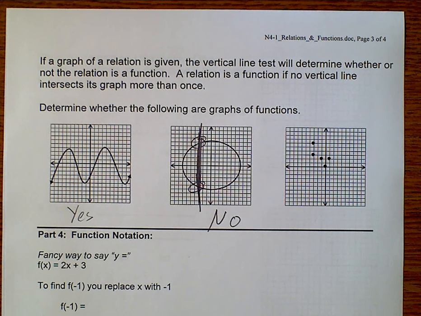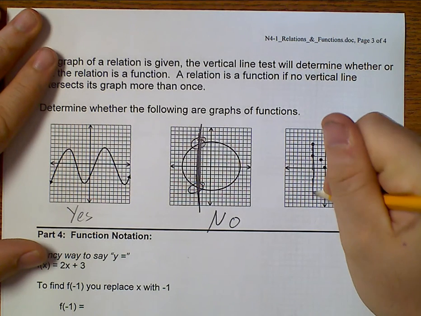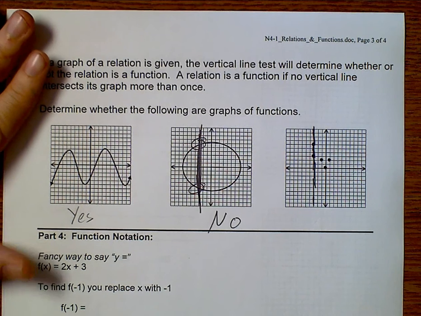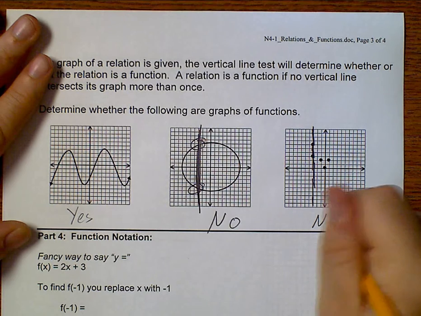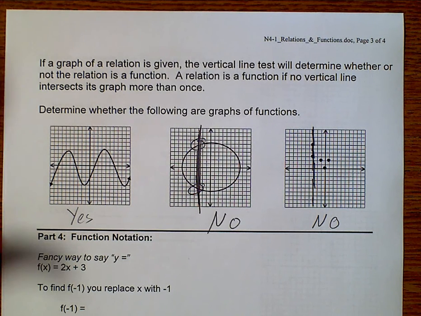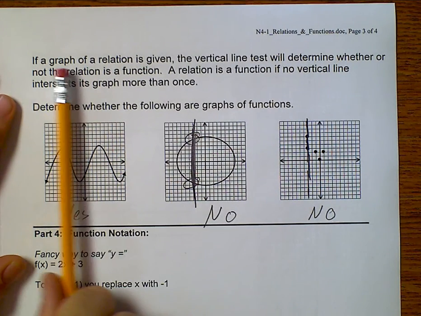And then I look over here, and if I drew a vertical line through those 2 points, notice that that did not pass the vertical line test. Now the vertical line can be anywhere on your graph.